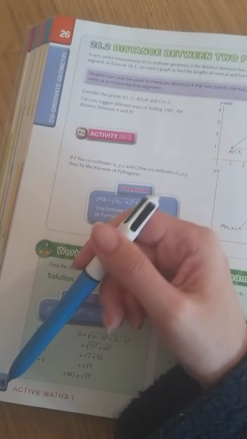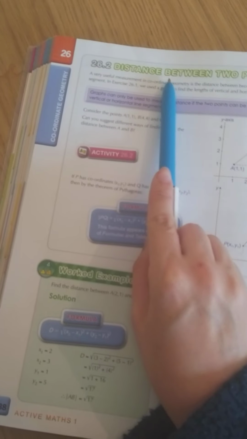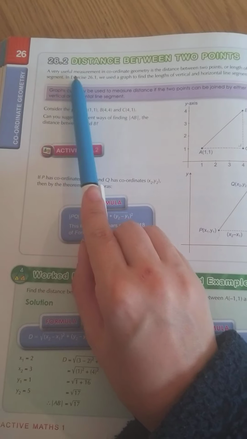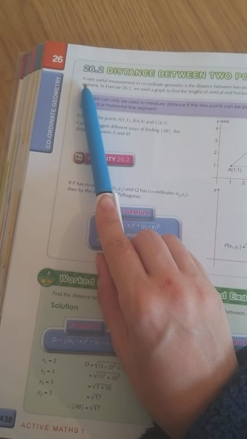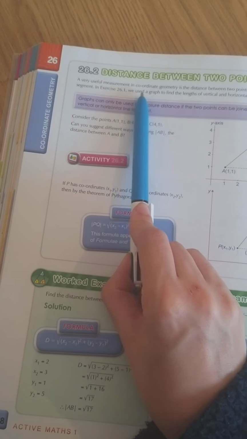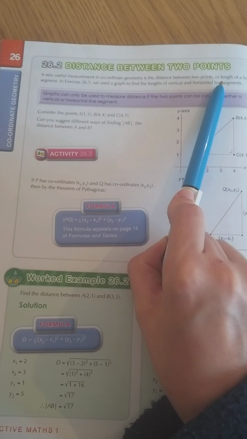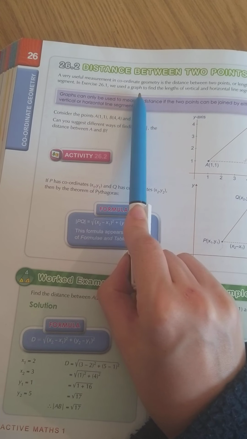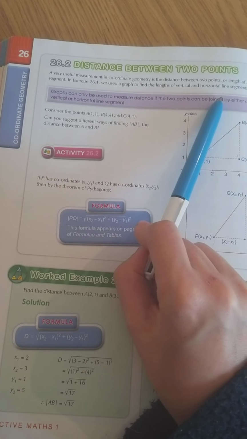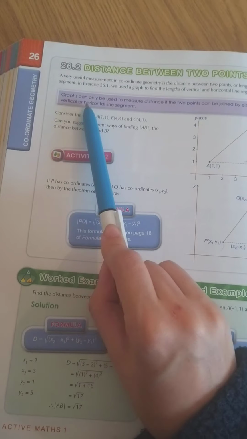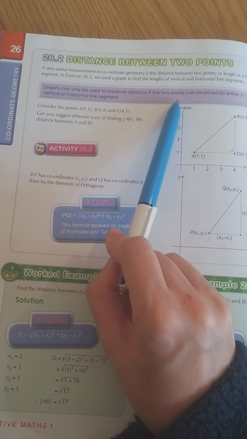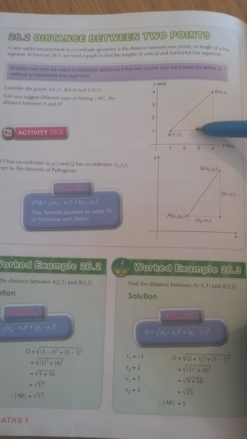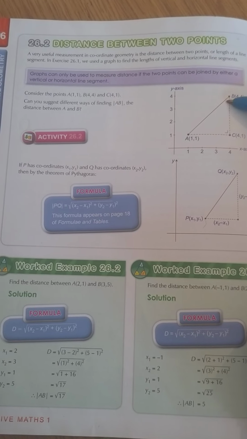We're looking on page 438, the distance between 2 points. So this is the next section. If you have your book out in front of you, you can be reading it with me. A very useful measurement in coordinate geometry is the distance between 2 points or length of a line segment. In exercise 26.1, we used a graph to find the lengths of vertical and horizontal line segments. Graphs can only be used to measure distance if the 2 points can be joined by either a vertical or a horizontal line. So, for example, here is a vertical line.